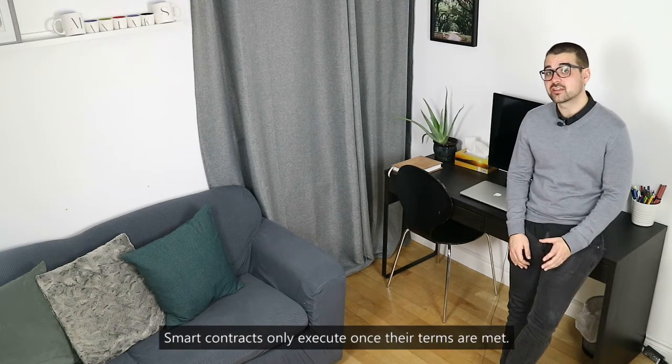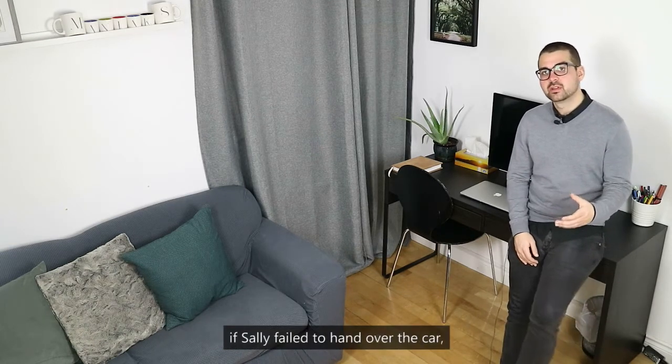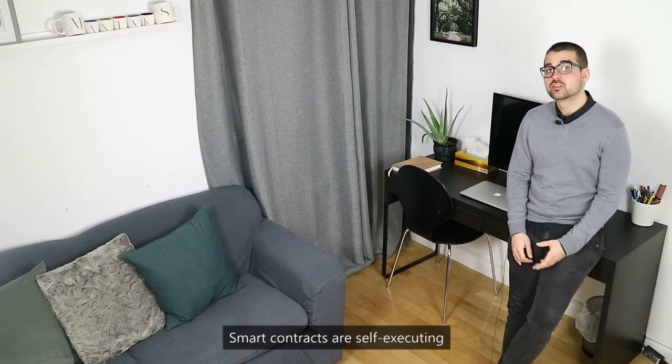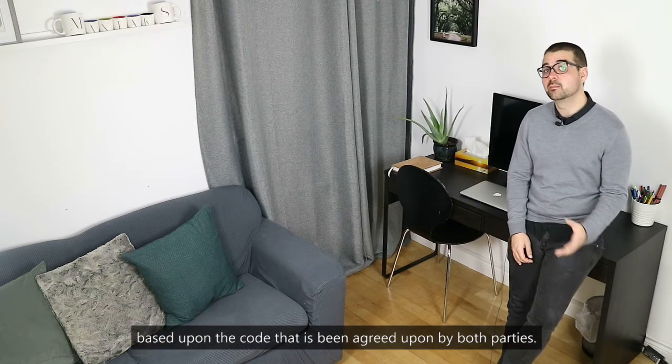Smart contracts only execute once their terms are met. Using Bob and Sally as our example, if Sally failed to hand over the car, Bob's money would be returned automatically. Smart contracts are self-executing, based upon the code that has been agreed upon by both parties.